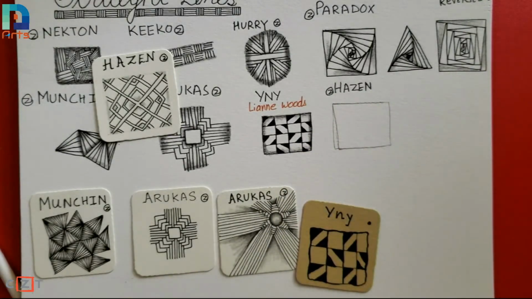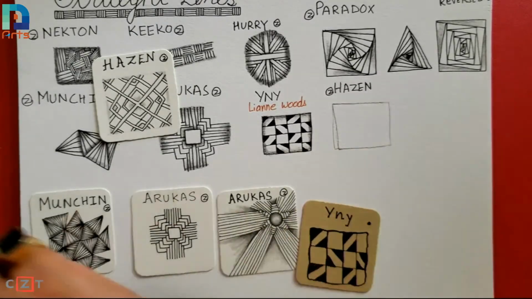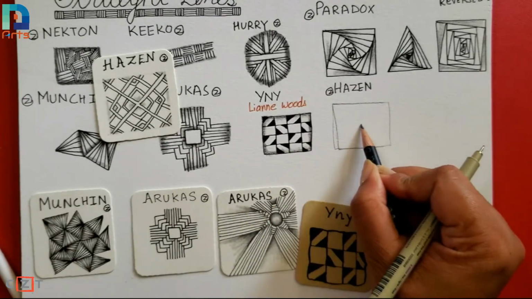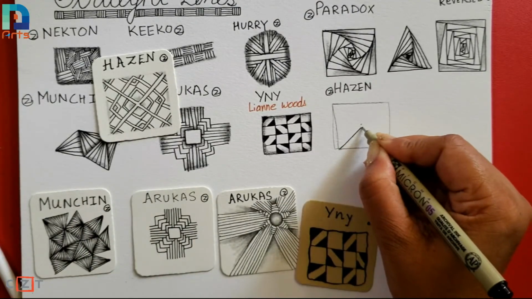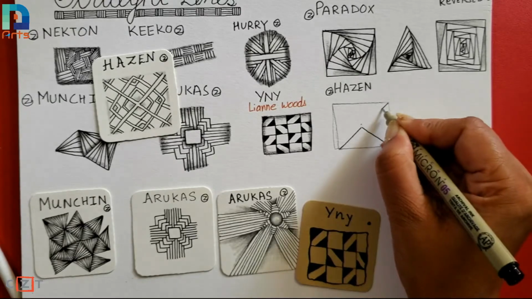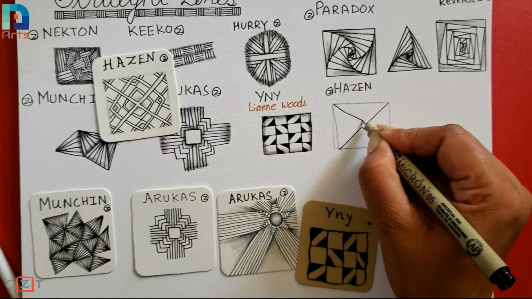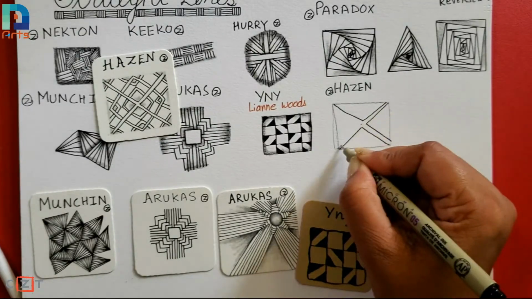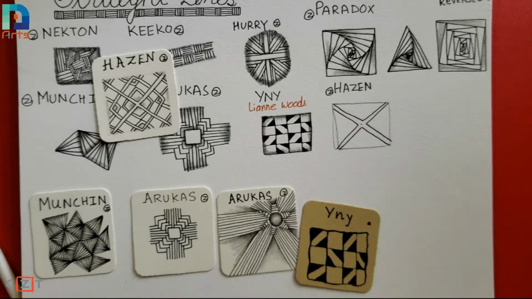Okay, so now suppose this is my center point of this box, so I'm going to draw these triangular kind of shapes from all four corners like this. This is the first step for drawing the Hazen tangle.